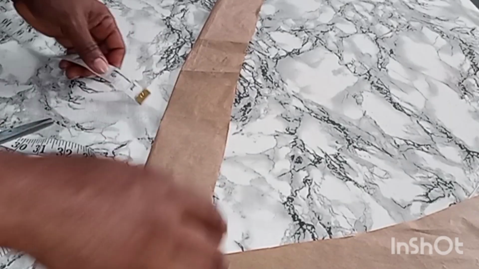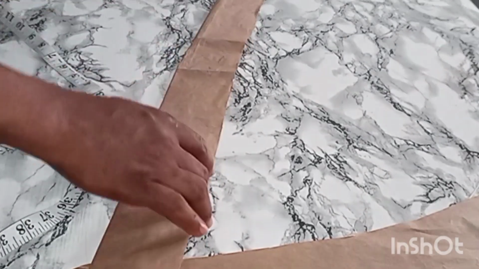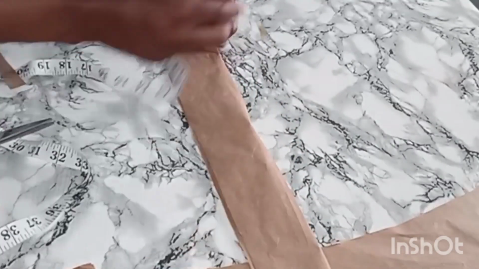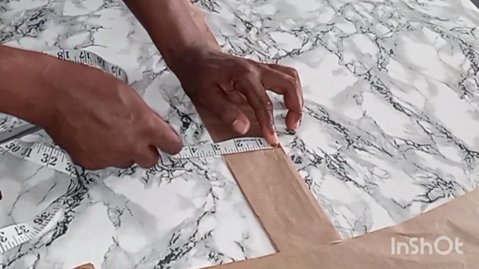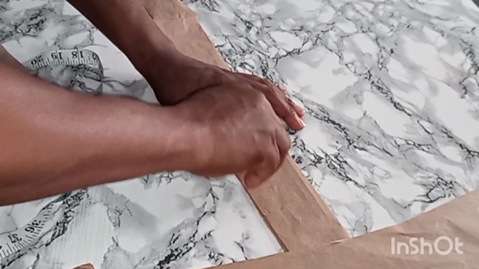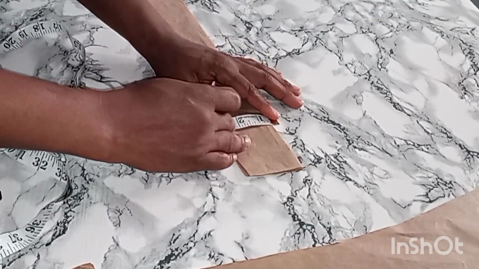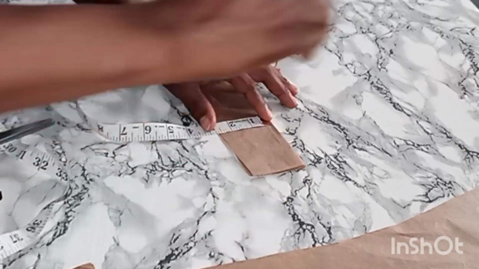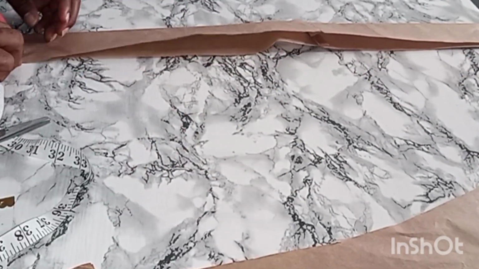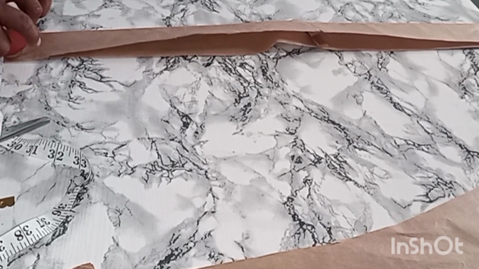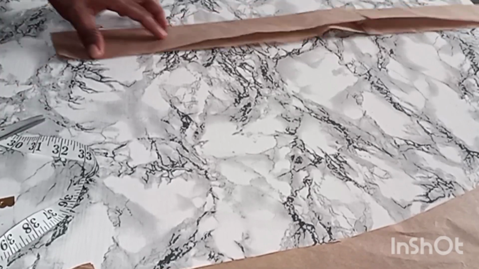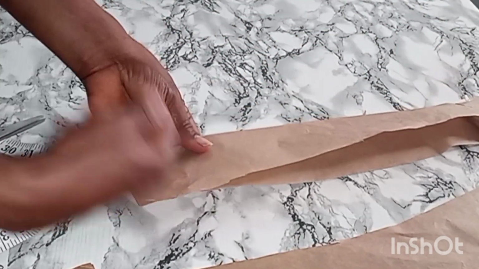So remember, we said what we want is 2 inches. 2 inches is what we want on this waistband. That is it. This is 2 inches here. You mark here 2 inches. So the allowance here is for the folding.